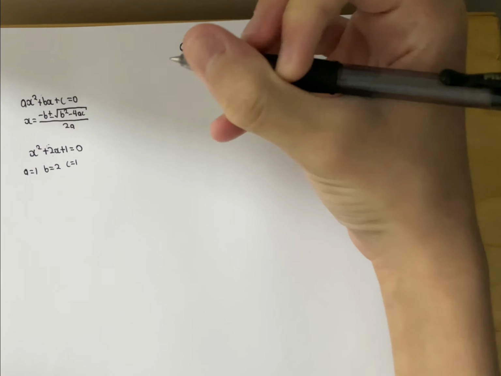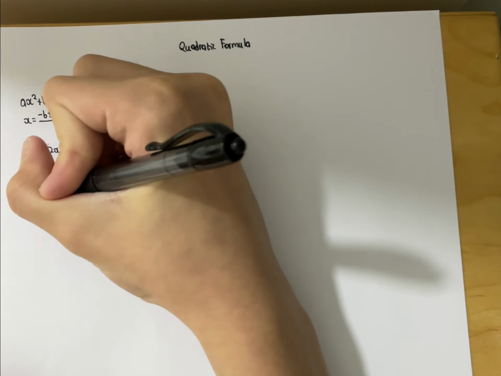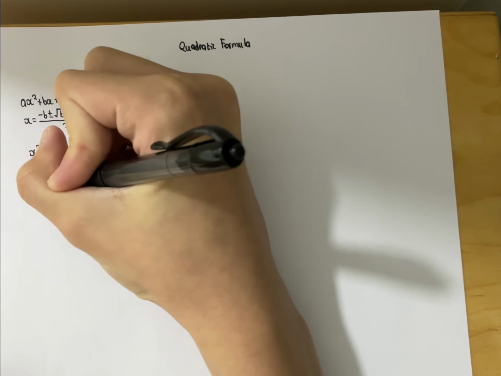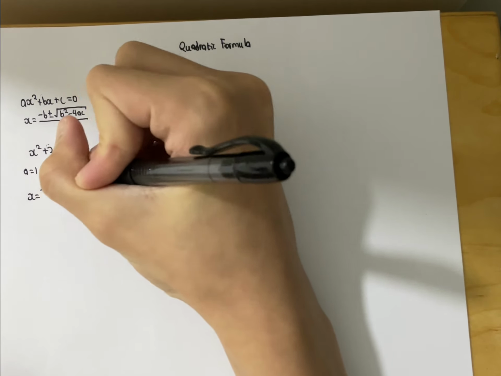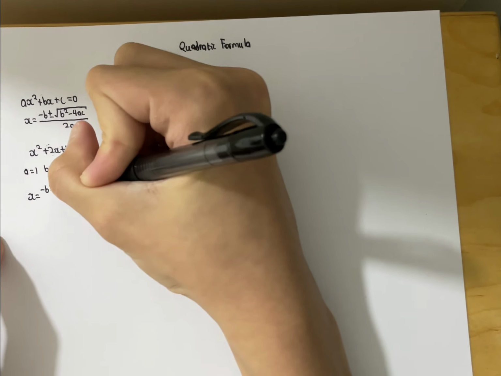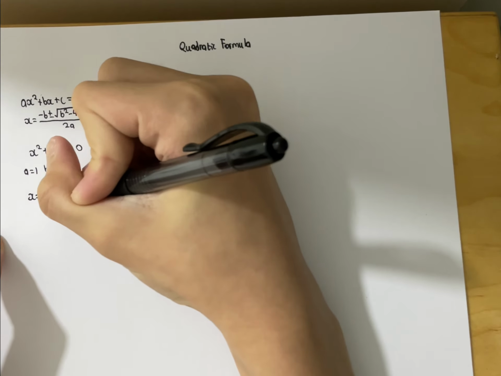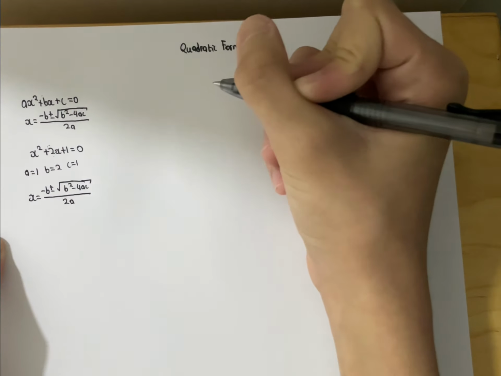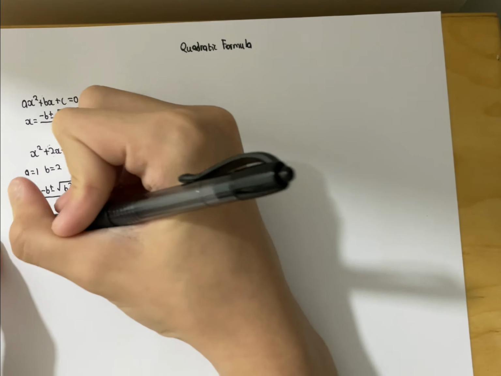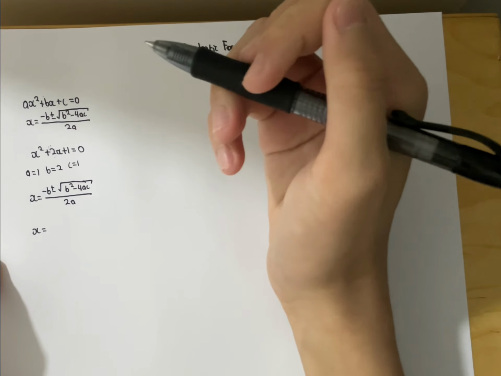Okay, let's plug this into the formula. Let me write it down again so we can remember. x is equal to negative b plus minus the square root of b squared minus 4ac, over 2a. Right? So now this would also be equal to x is equal to, what is negative b?